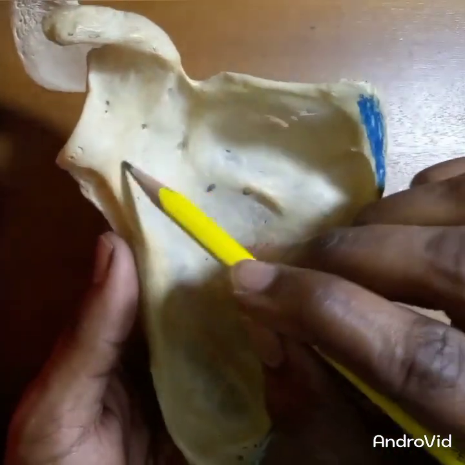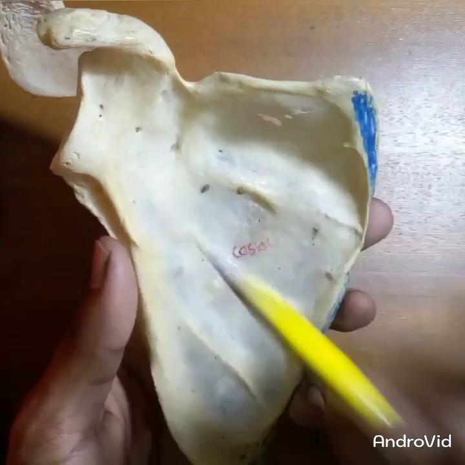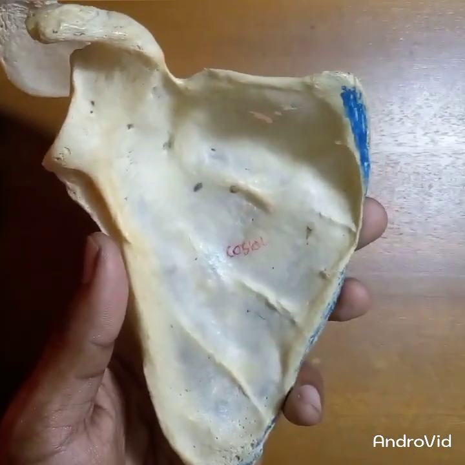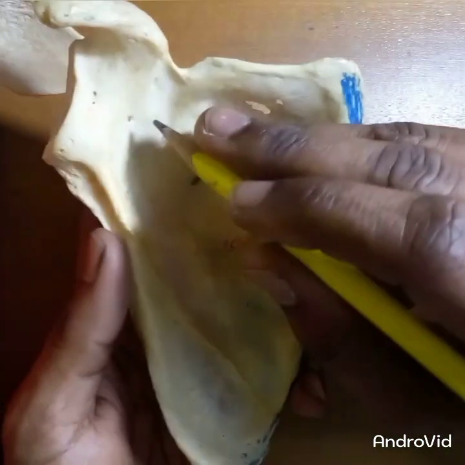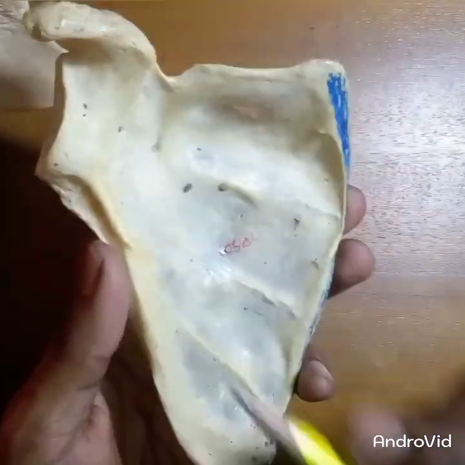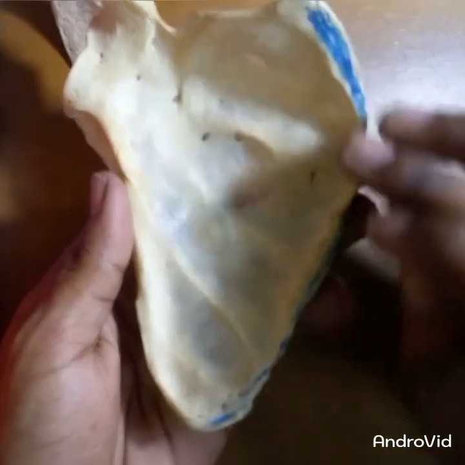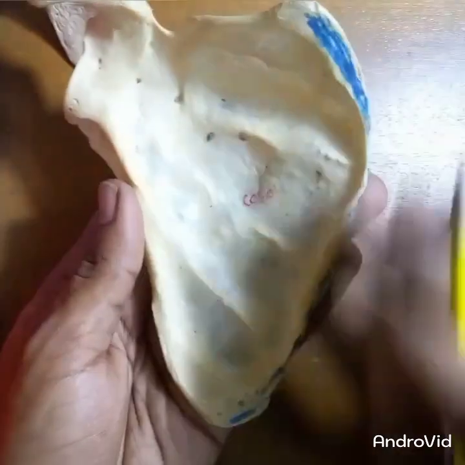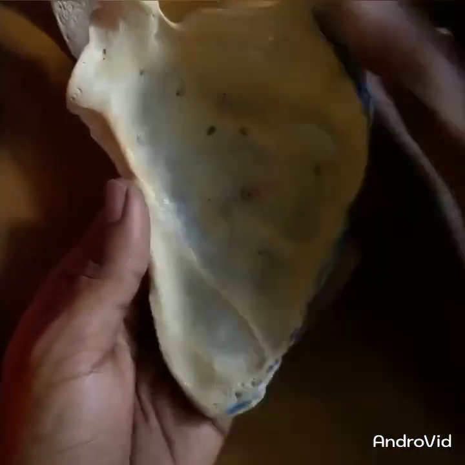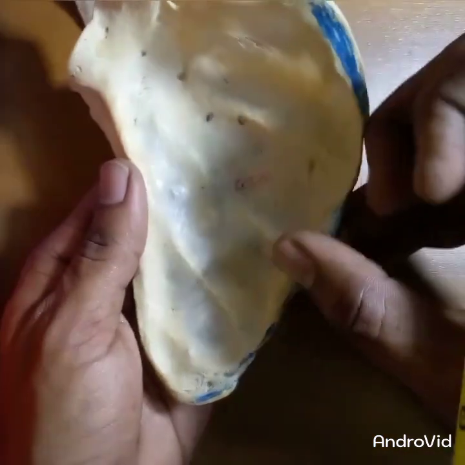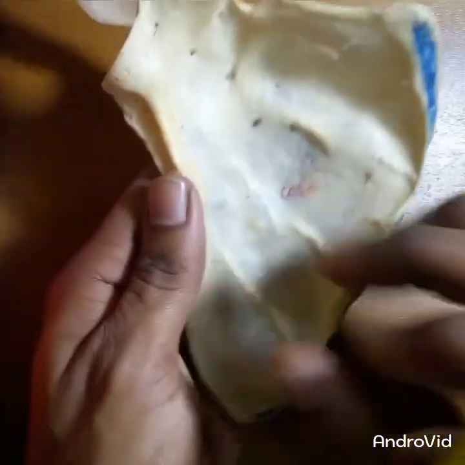subscapularis muscle, except near the neck, because here a bursa is present which is called the subscapular bursa, and along its medial border a muscle is attached which is called the serratus anterior muscle.